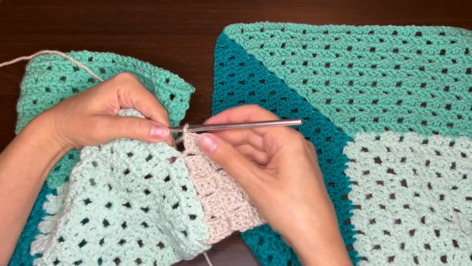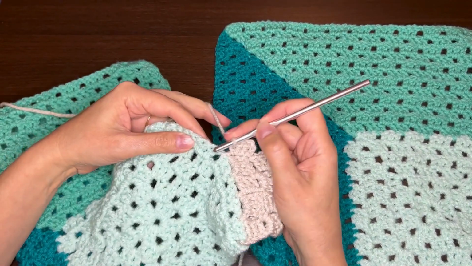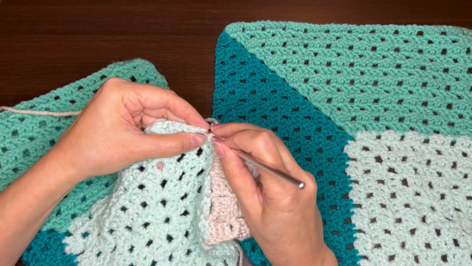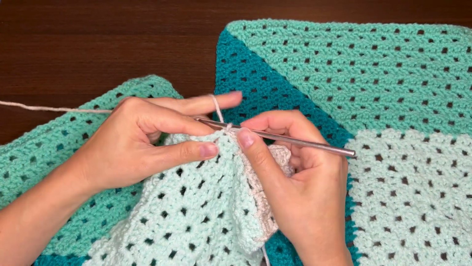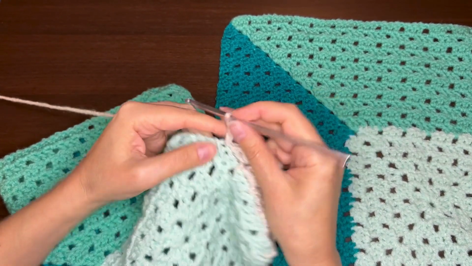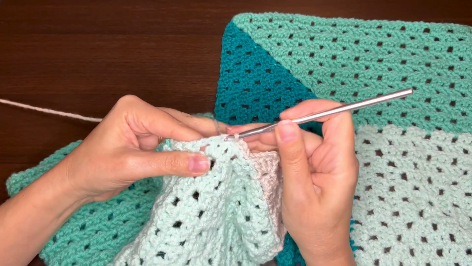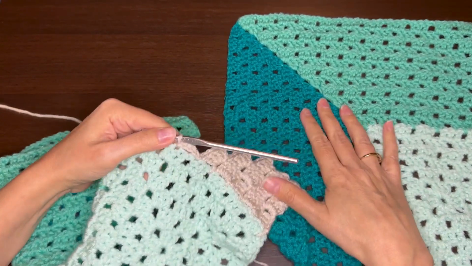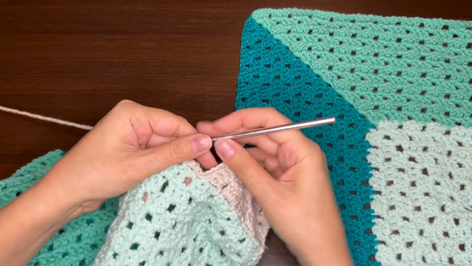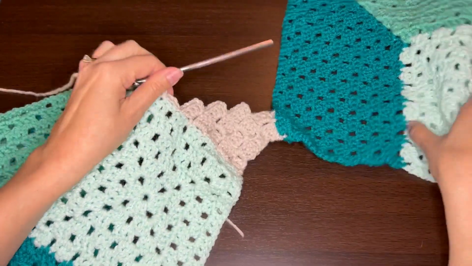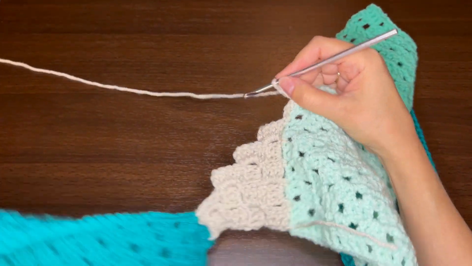Okay, so same as before, when we join to square X, we want to skip 2 stitches and slip stitch in the next one, and then chain 3, skip 2 stitches and slip stitch in the next one, and then chain 3, and then flip this over.